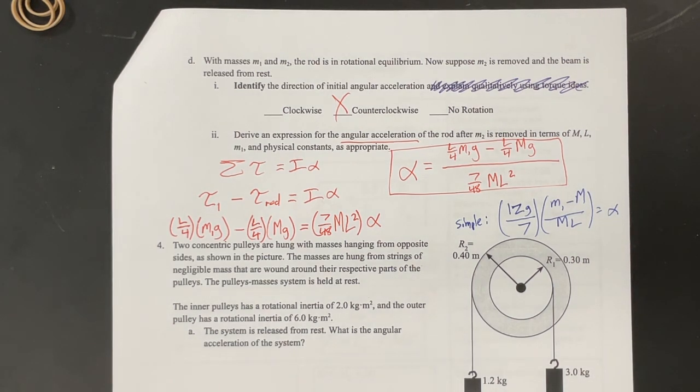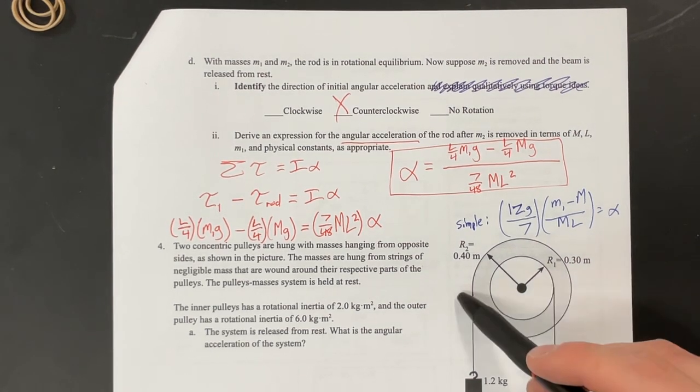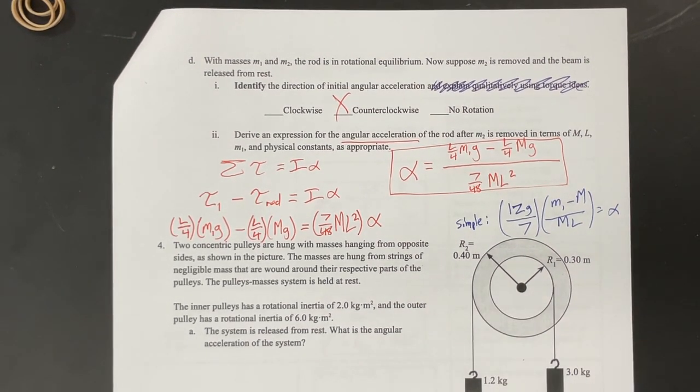All right, last one. Two concentric pulleys are hung with masses hanging from opposite sides as shown in the picture. Masses are hung from strings of negligible mass that are wound around the respective parts of the pulley. The pulley-masses system is held at rest. Inner pulley has rotational inertia of 2 kilogram meter squared. Outer rotational inertia 6. System is released from rest. What is the angular acceleration of the system?